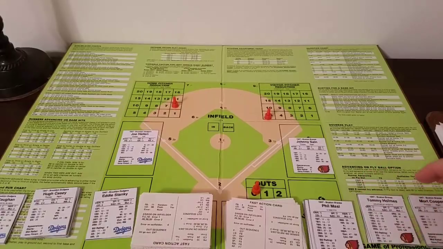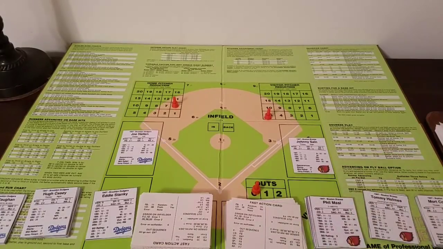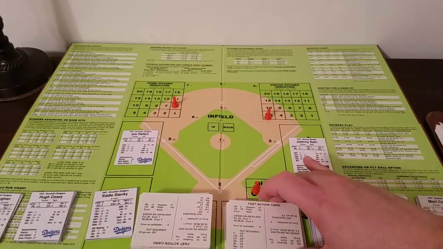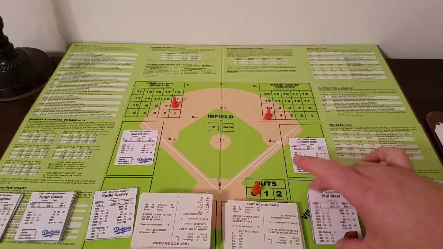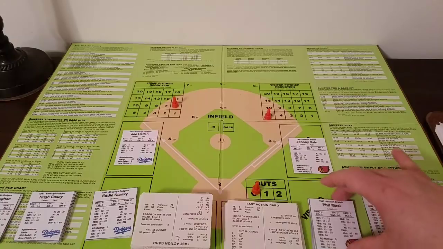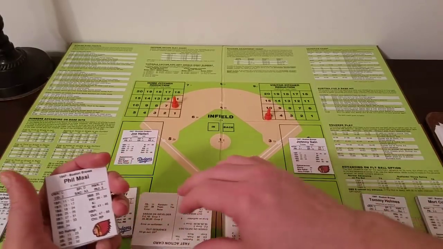And I've got the reserves here. I've picked out the guys and put them on top, the ones that actually appeared in the game. So I'm going to try to use them first and then use the other guys if we run out of players. Here's Phil Macy, or Massey. I'll call him Macy.